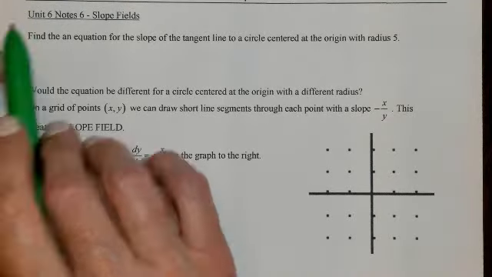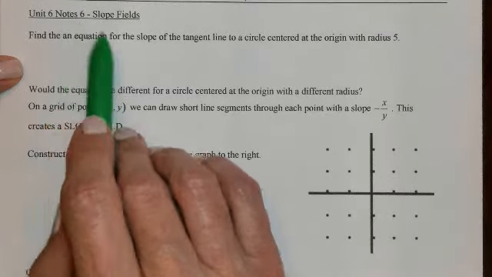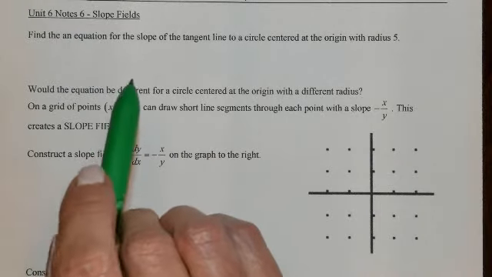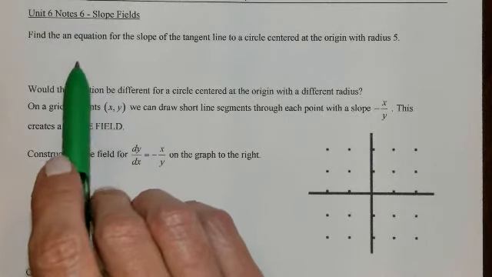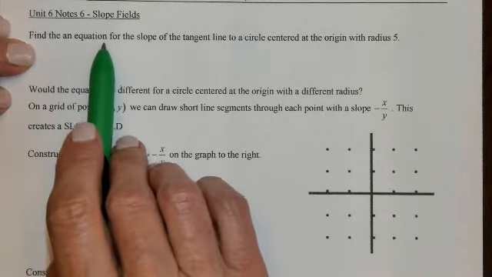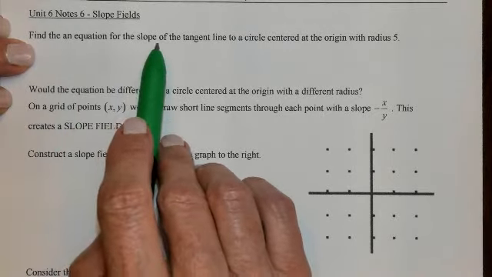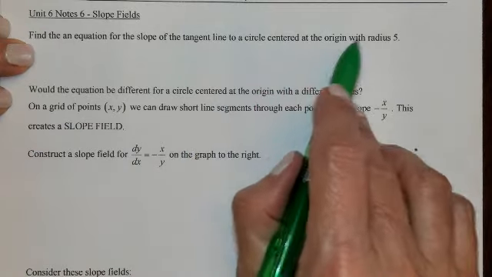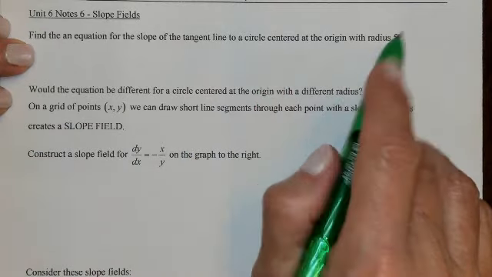We are in Unit 6. This is Notes 6, Slope Fields, and this is our final notes for this unit, okay? And to introduce this to us, I want us to begin by finding an equation for the slope of a tangent line to a circle centered at the origin with radius 5, okay?